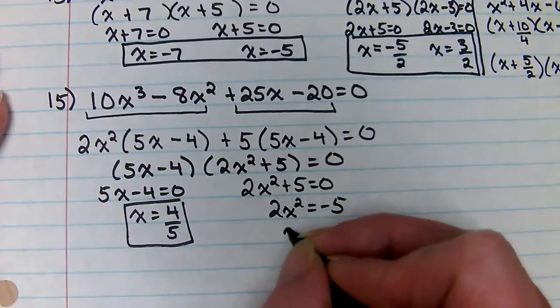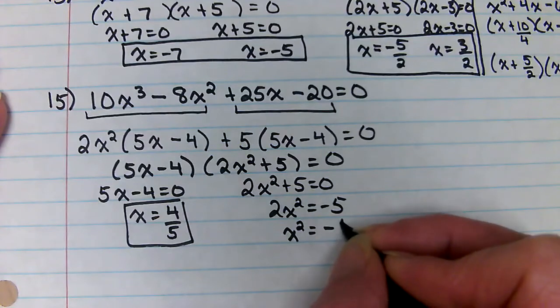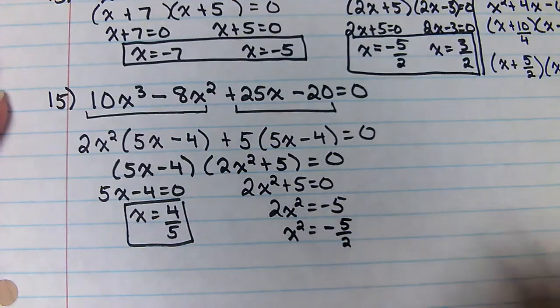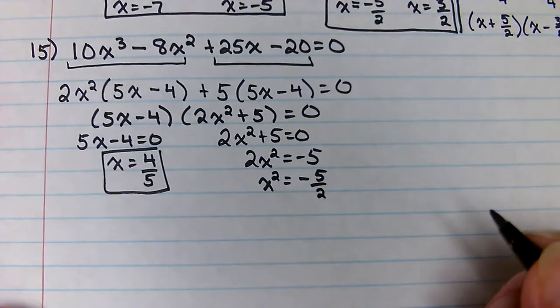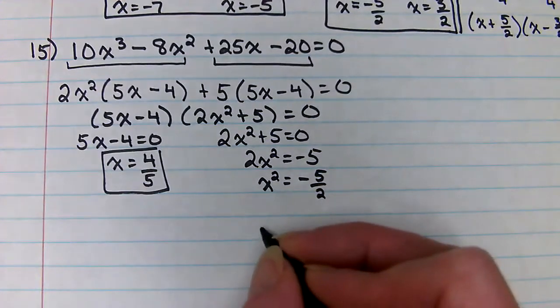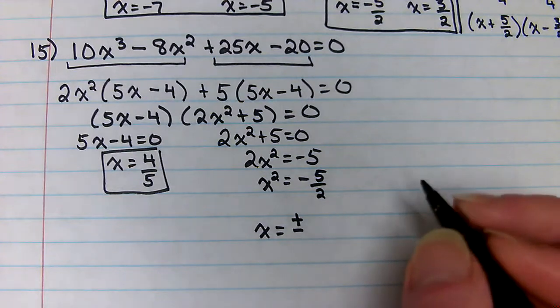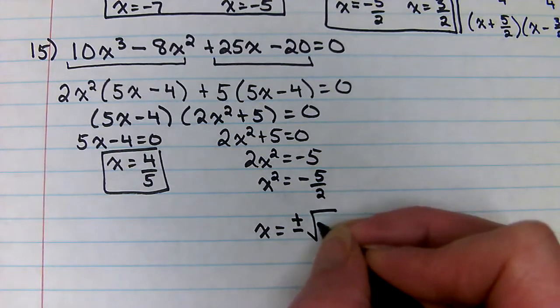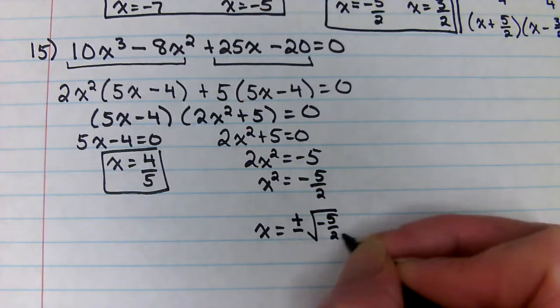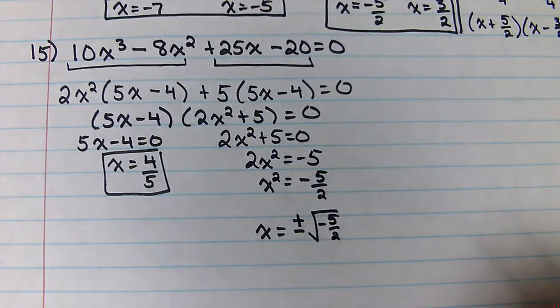Now I have to be super careful on this one because I need to square root both sides. Oh no. I will have a plus or minus with my answer. Now it's a negative number, so it's going to have an i with the answer.